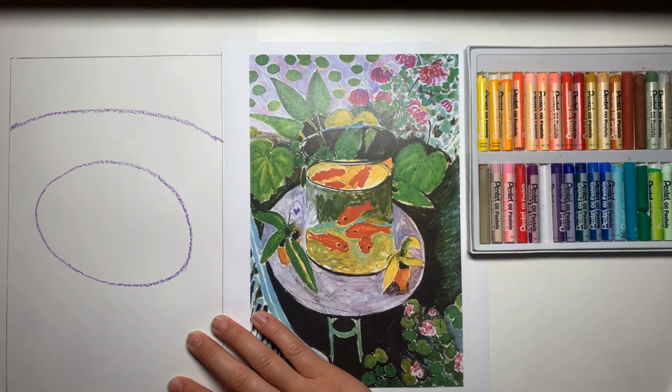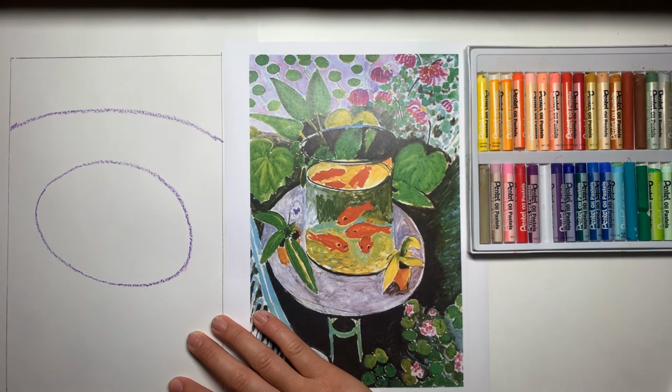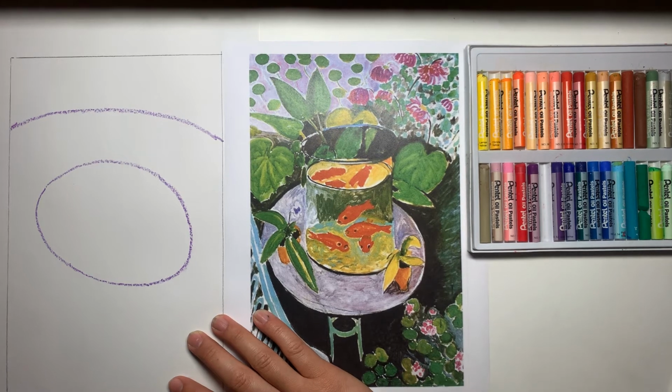I forgot to mention I did create a frame here. You can do that with any of your work if you like a white border or you like to just leave a little bit of space. I also wanted to match the size, the format of my piece, so it's a little bit skinnier and longer than the normal ones.